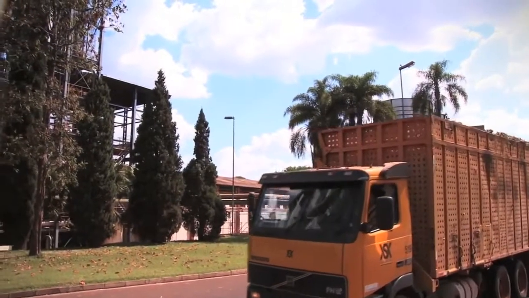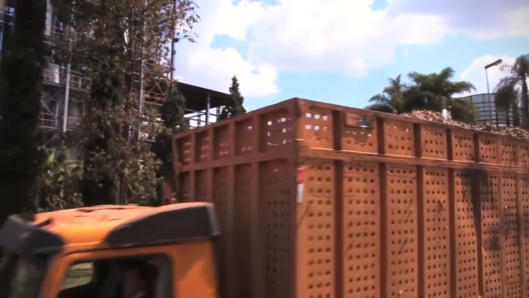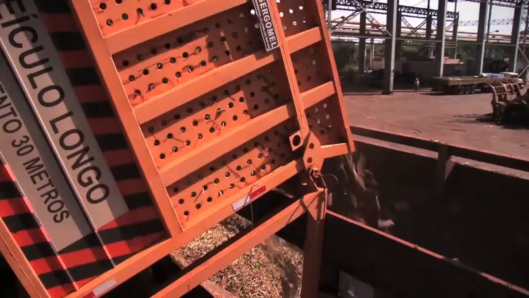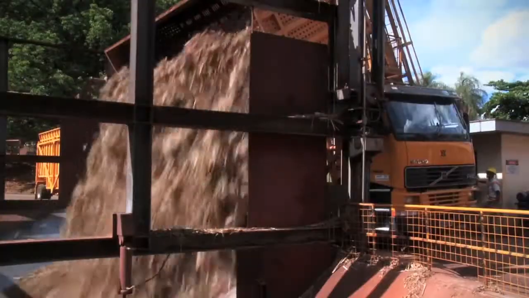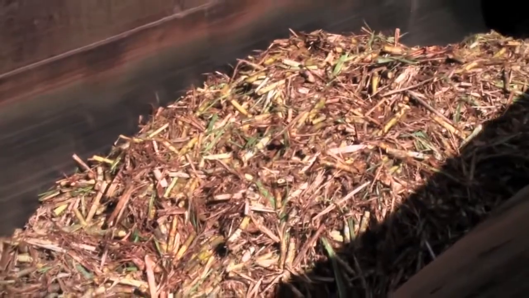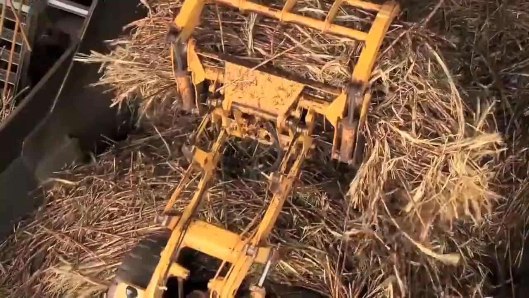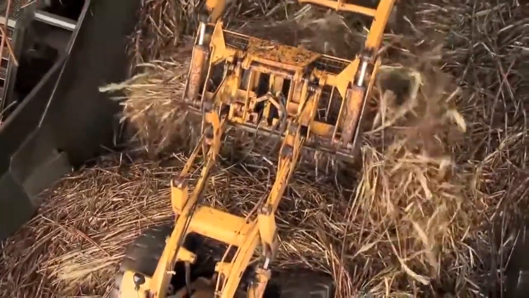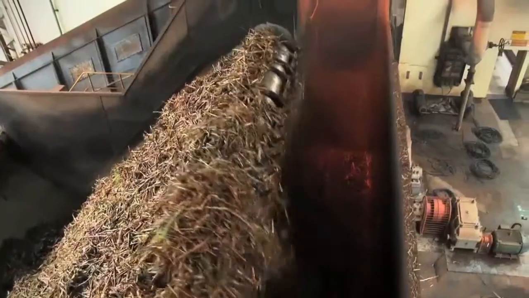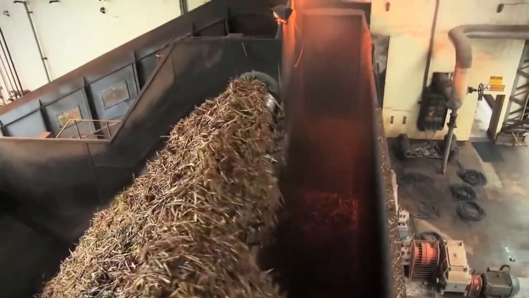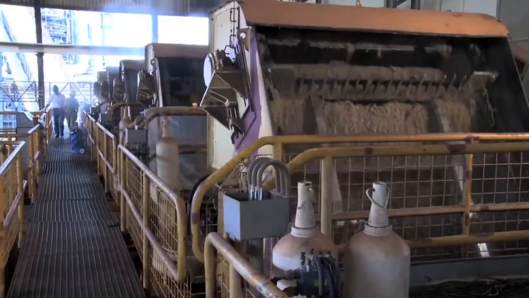After the truck is weighed and the testing concluded, processing begins. The cargo is transferred to conveyor belts that carry the cane to the crushing system. Cane that was cut manually is first washed to remove impurities. The water is treated and reutilized. The cane is then chopped up and readied for crushing. Sugarcane harvested by machines is cut into small pieces by the harvester and skips this phase.